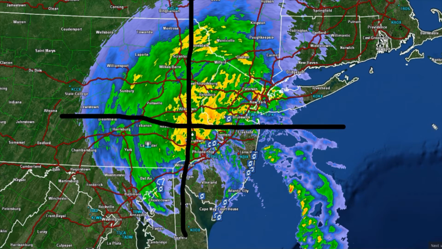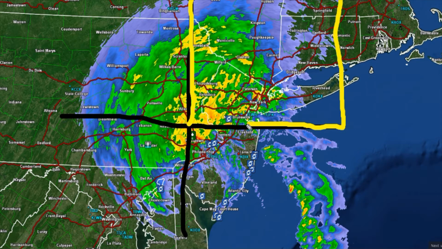So if we jump right in, I'm going to go ahead and highlight this in yellow. This is the quadrant of the hurricane or tropical cyclone that you are experiencing. This quadrant that I'm drawing right here is where you'll get the highest chance for tornadoes.